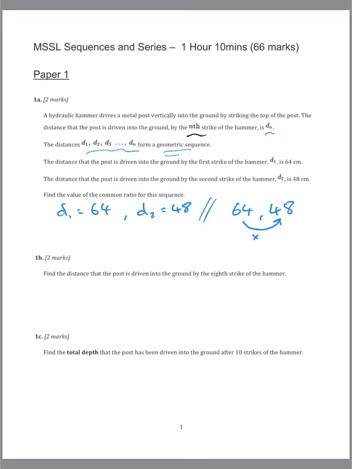To work it out, we're going to do 48 over 64, which, when you plug it into your calculator, is going to simplify nicely to 3/4. So that's our common ratio. We're timing by 3/4 here, and so r is equal to 3/4.